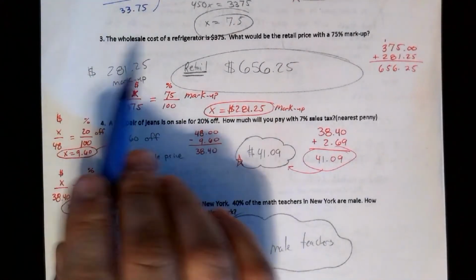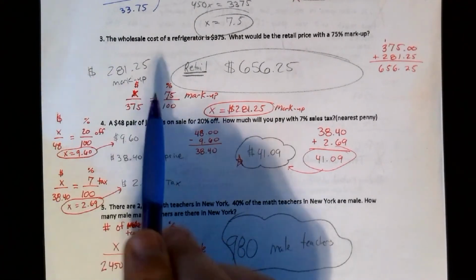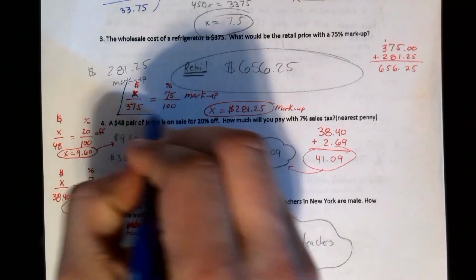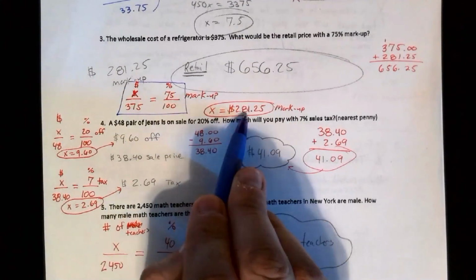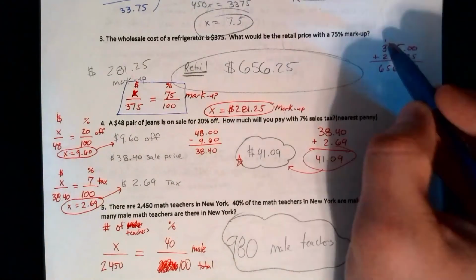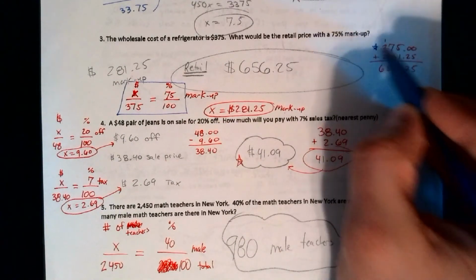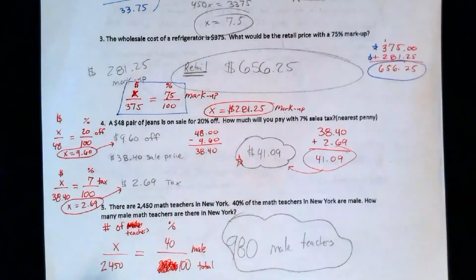Here's the markup retail problem. So here was my original proportion. If you remembered to write down originally that $281.25 is the amount of markup, for your final answer for retail price, you have to take the original wholesale price and add markup to it to get my final answer of $656.25.